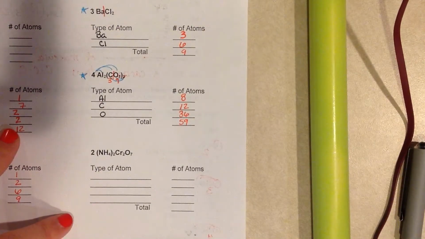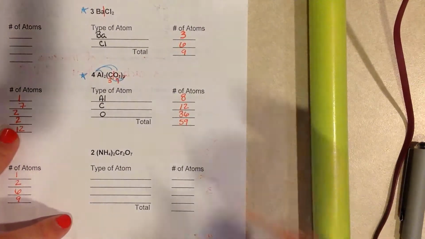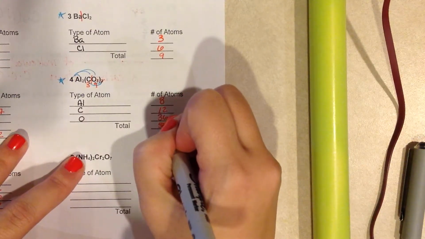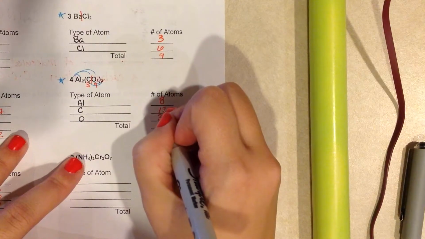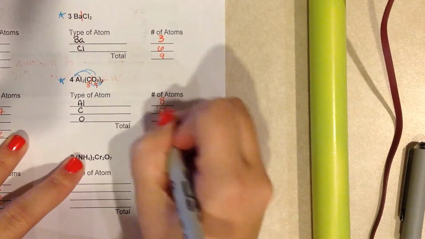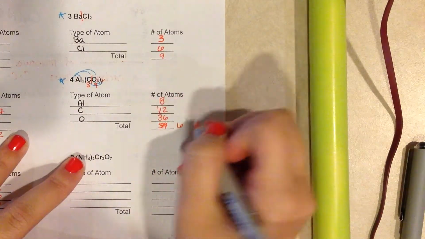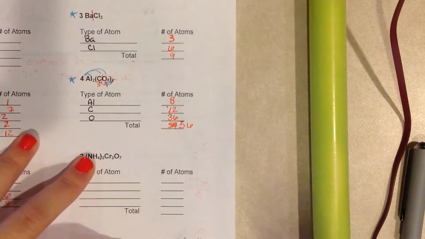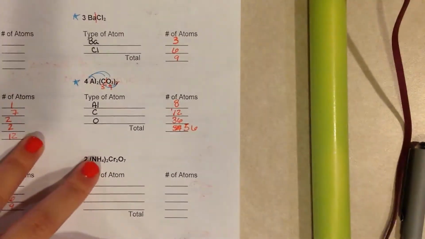Which doesn't look right at all. So, because I don't trust my calculator, I'm going to do this. 6, well, so 8, 9, 10, so that's 16. 3, 4, 5. So it was close, but it wasn't right. So it's a 56.